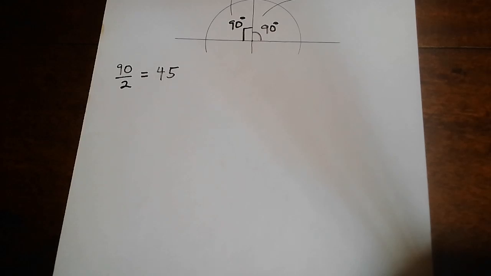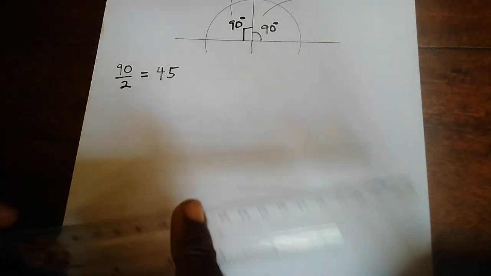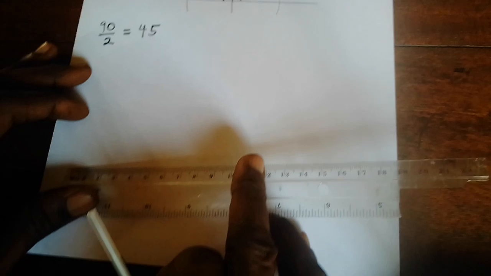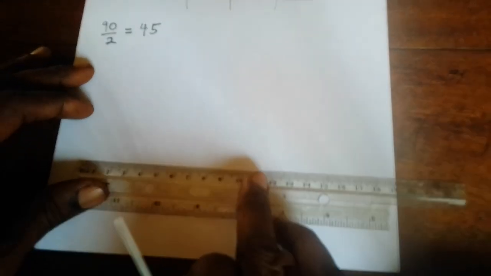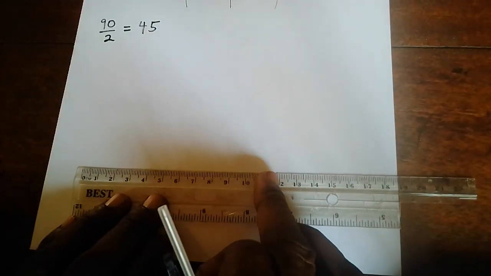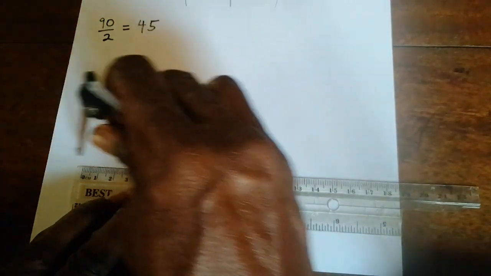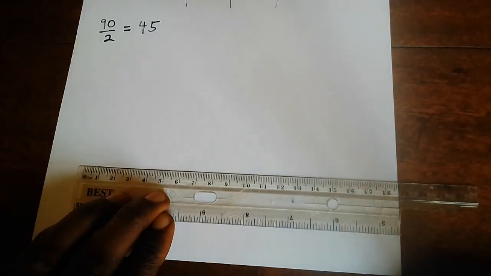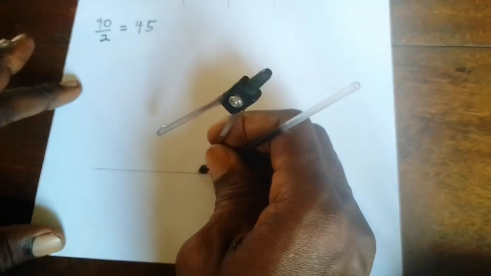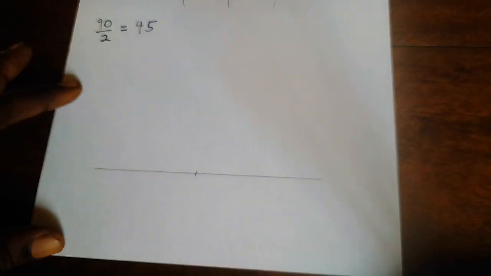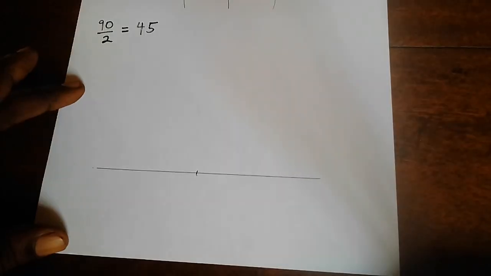We will still follow the same procedure. So it means we are going to first of all draw our angle 90. When you are drawing your angle 90, I'll still follow the same procedure. You draw a horizontal line. That's it. Then you mark the center of your line.